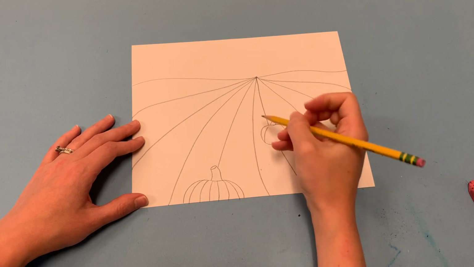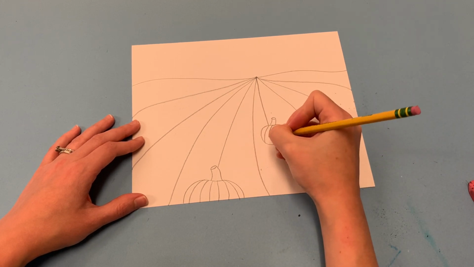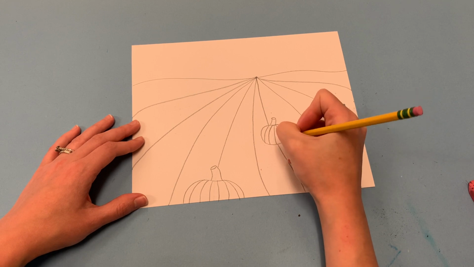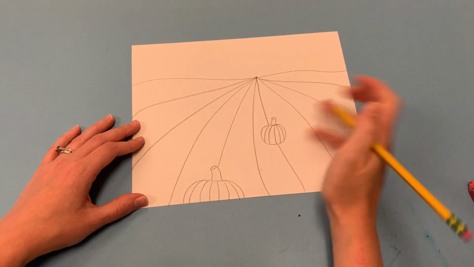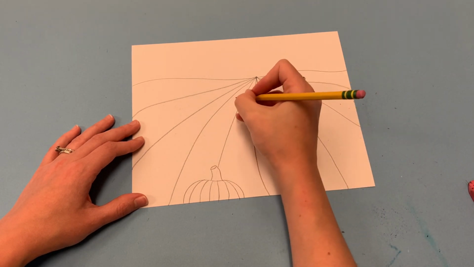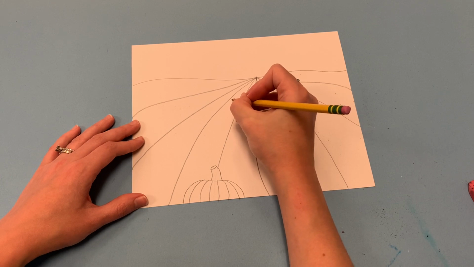Don't forget to erase the lines that appear to go through your pumpkins. Pumpkins are not see-through, so I would not be able to see the lines from the ground through my pumpkin. I'm going to make sure to erase any lines that accidentally end up inside of my pumpkin.